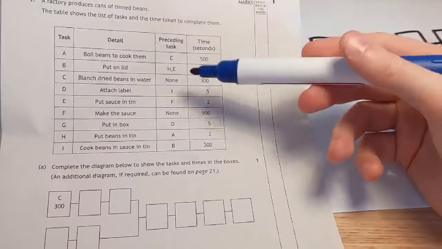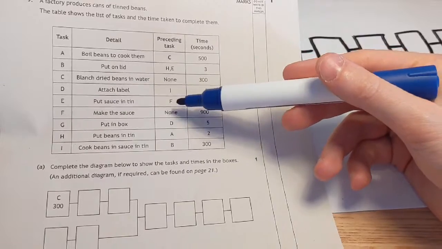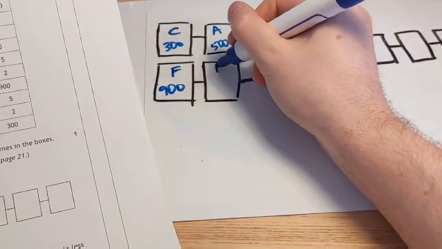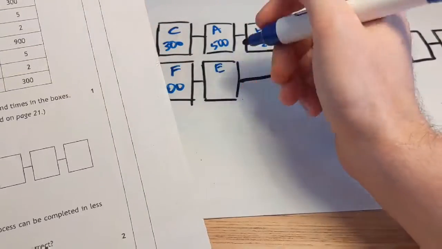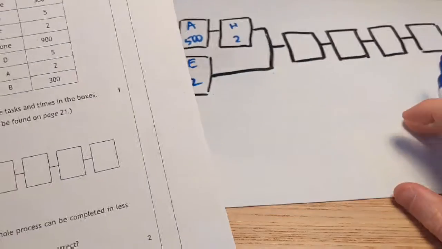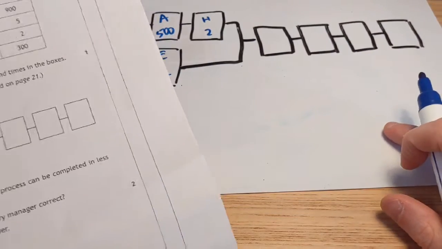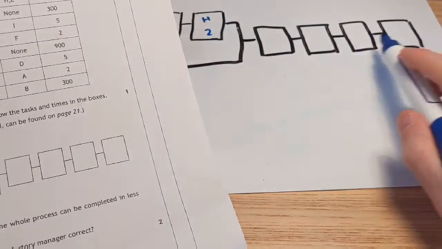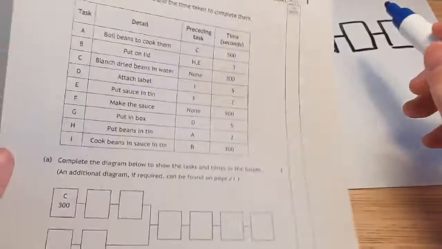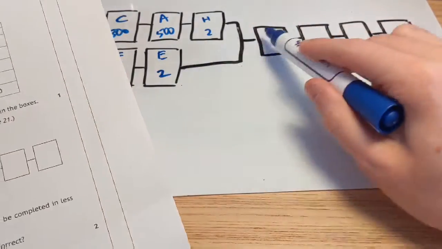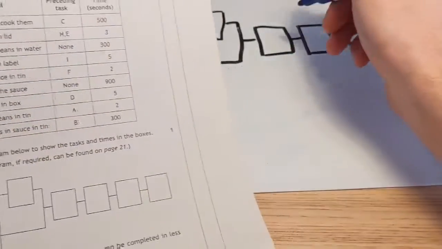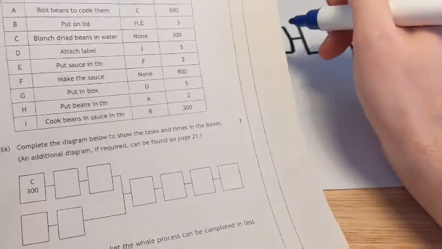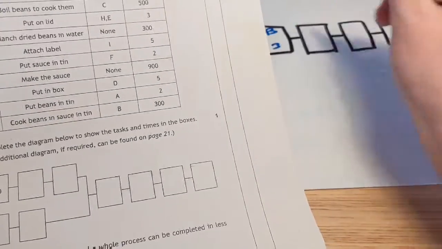And then we look for the task that has a preceding task of F, and there is E, make the sauce notes in. So E goes there, and E is 2 seconds as well. So that's a good chunk of my table completed. Now it's just a straight line, and that should be pretty straightforward at this stage. You just look for the ones that follow H and E. There it is, a B. So B goes there, and B is 3 seconds.